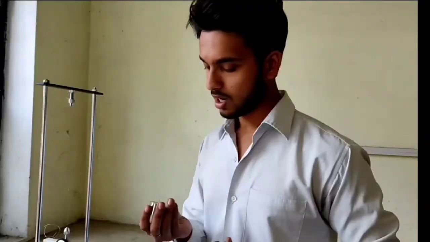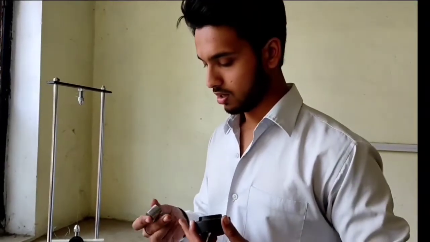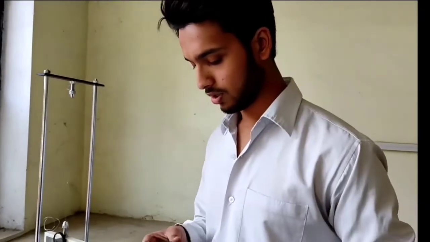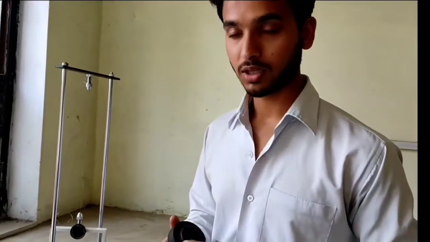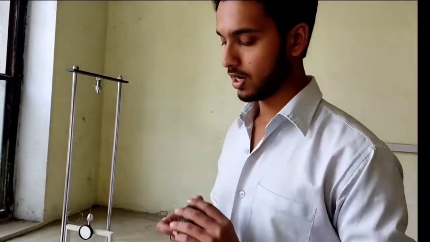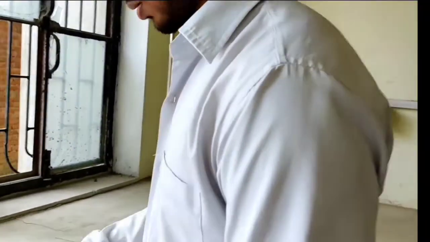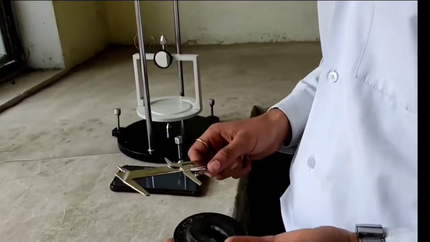Let's see how to do this. After finding the readings of this irregular body and this regular body, you just have to find out the mass of this regular body if it isn't mentioned on it. Then after that we just have to go on another segment, which is using a vernier caliper.